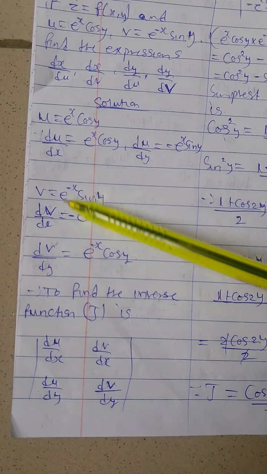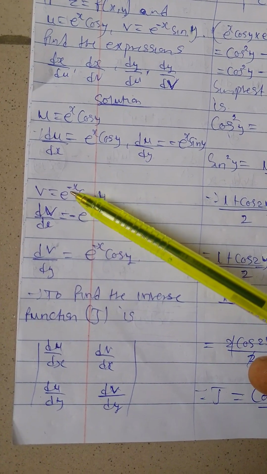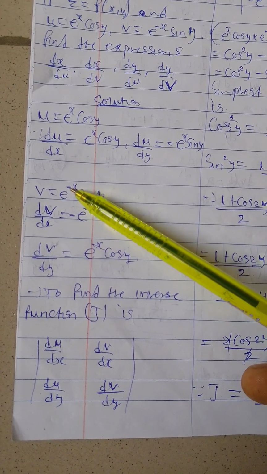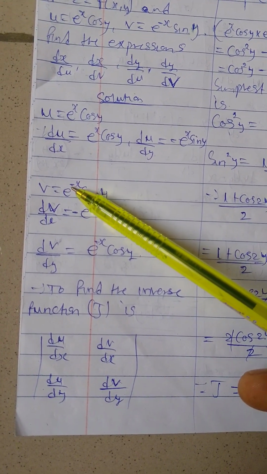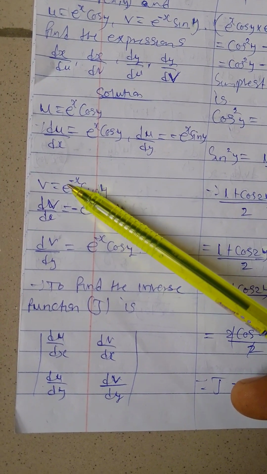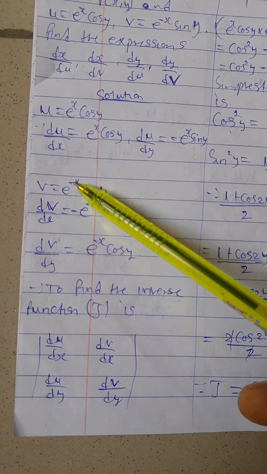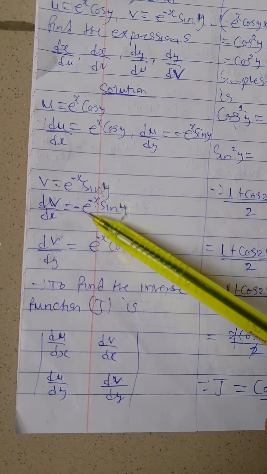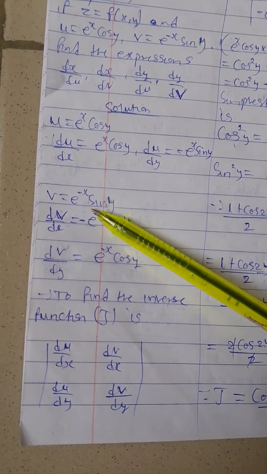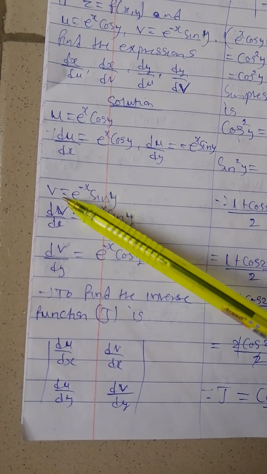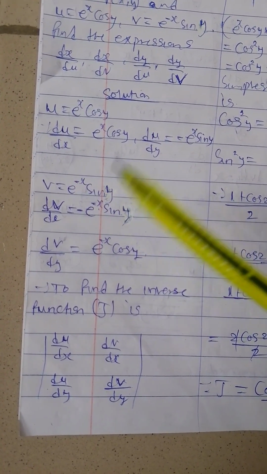Now what's next? I have that v is equal to e raised by minus x sine y. So therefore dv over dx is e raised by minus x sine y, and now differentiate x. What number is x carrying? That is the invisible one here, which is minus 1. So when minus 1 goes down, that is minus e raised by minus x sine y. That's the answer. You can also use your product rule, which says e raised by minus x stay, differentiate this plus this stay, differentiate this. That's the same thing as what I did.